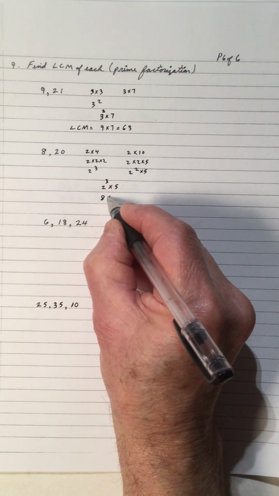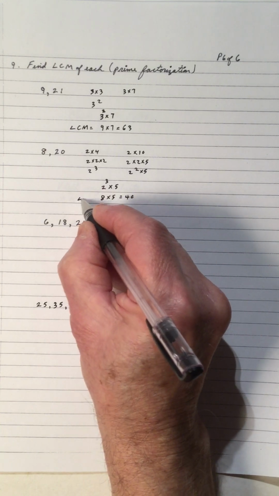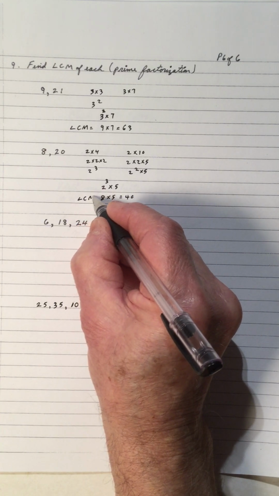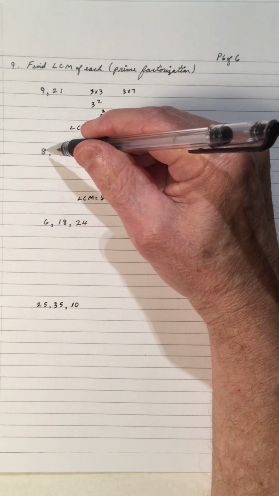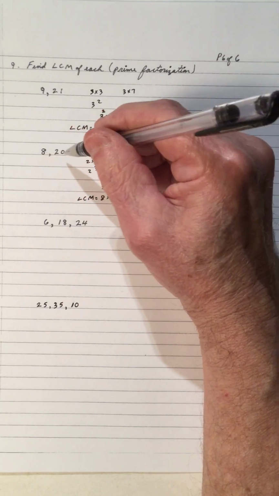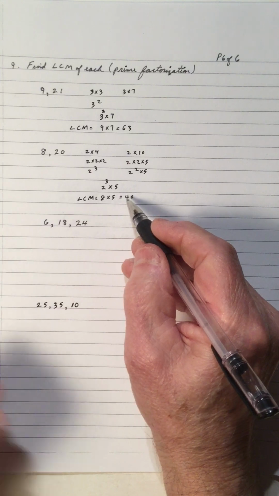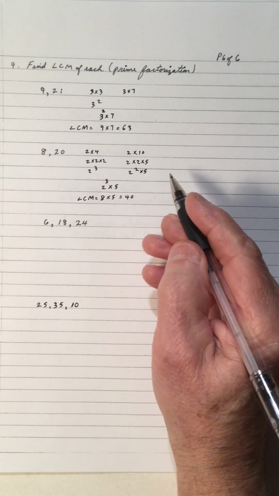So it's 8 times 5, 40. So the LCM is 40. 2 times 20 makes 40. So that's the least common multiple for 8 and 20. Again, I repeat, you can do the ladder method or you can do the prime factorization. Your choice.